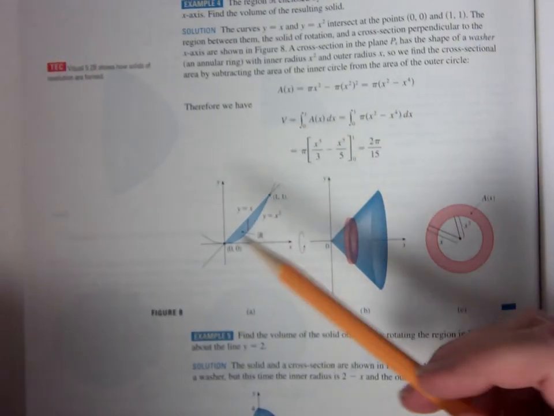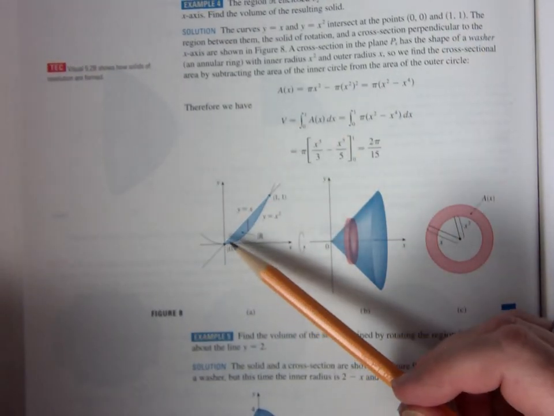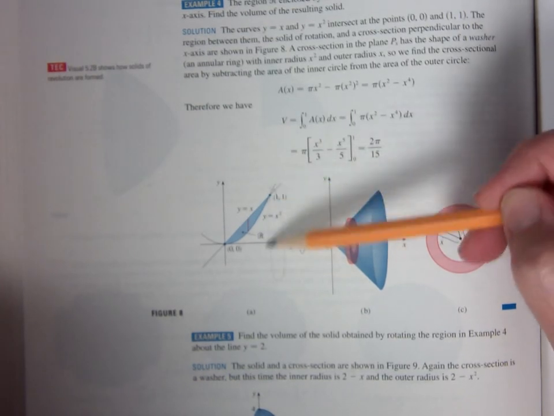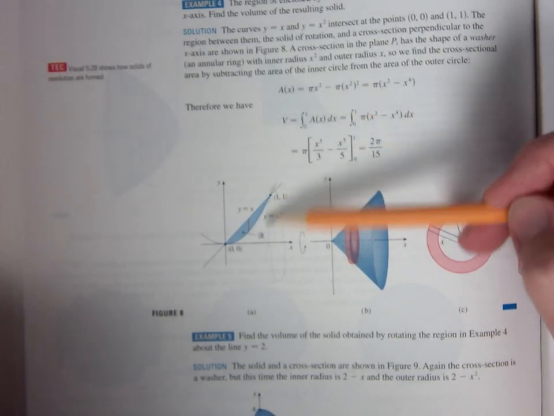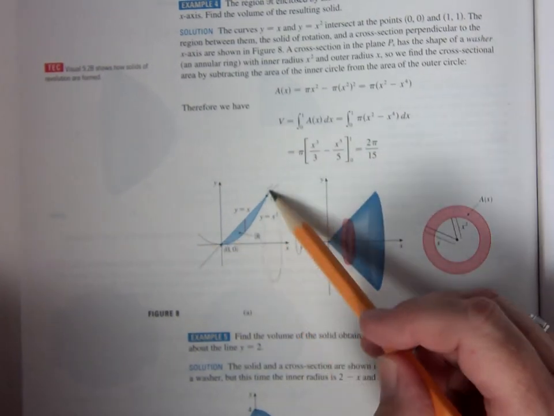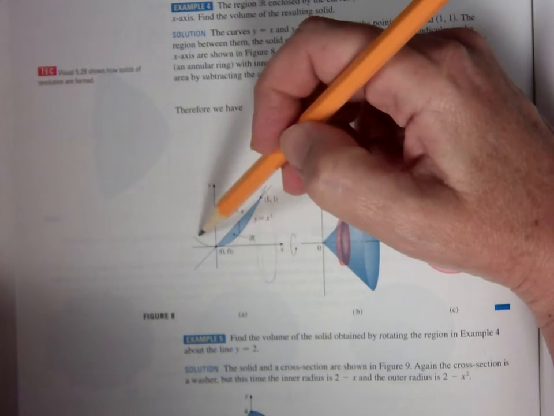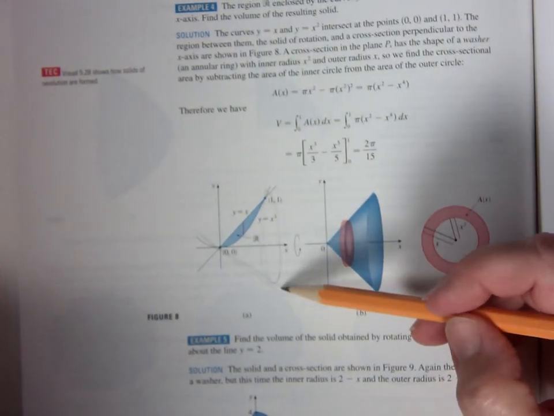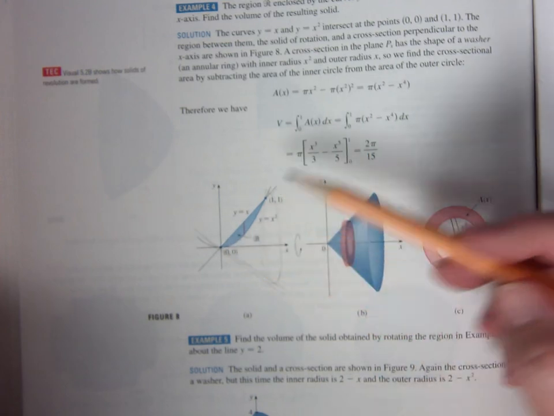Okay, so here we have, now let's look at this. It says we're going to rotate it about the x, so we're going to rotate it like this. If I rotate it like this, I need to pay attention to which one is on top and which one is on bottom. So it looks like my y equals x is going to be on top, and then my y equals x squared is going to be on the bottom.